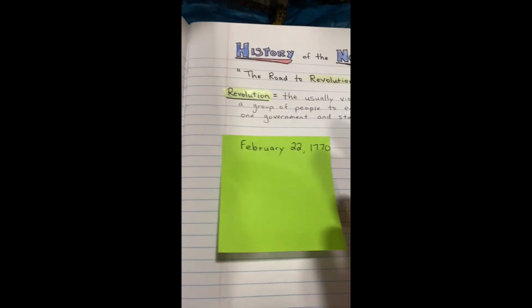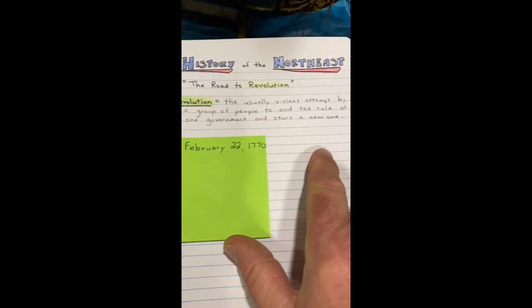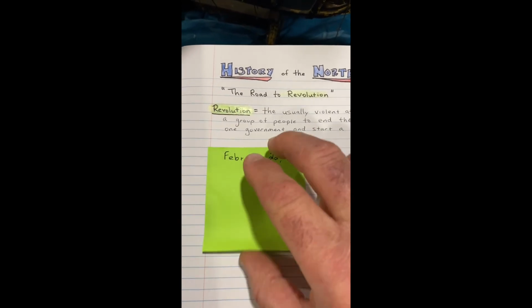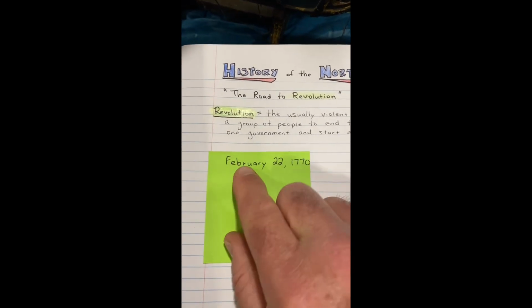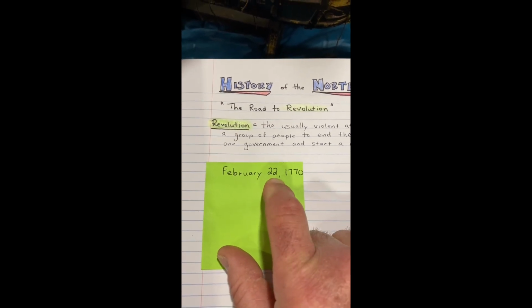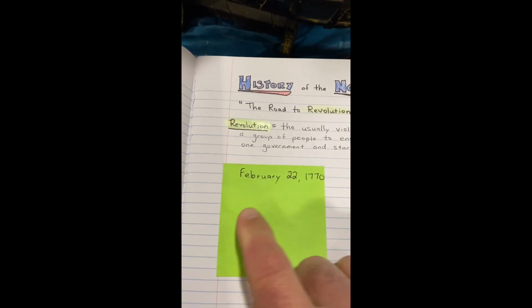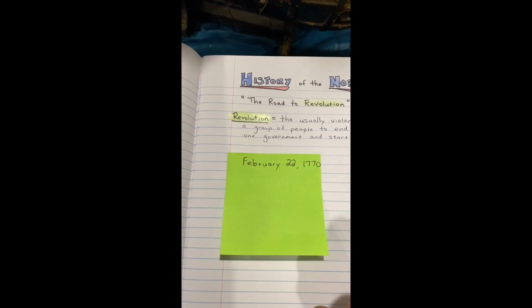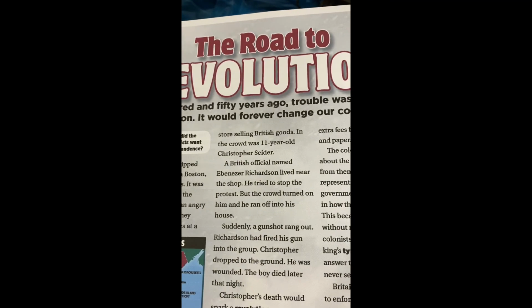So your assignment is to finish this notebook page, get your definition in there, and then on a Post-it note, just stick it right on that page, put down that date, February 22nd, 1770, and write on here what happened. What was the event? It involves that 11-year-old boy, Christopher Sater.